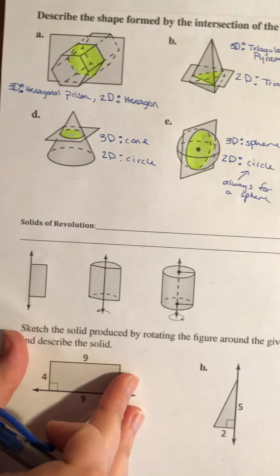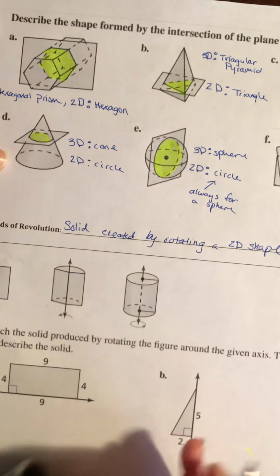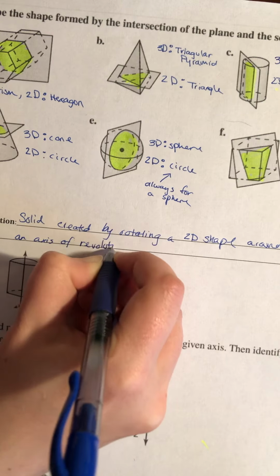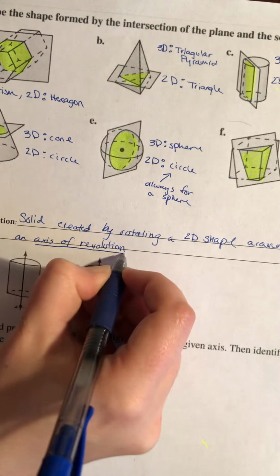So a solid of revolution is a solid created by rotating a two-dimensional shape around an axis of revolution. And that axis of revolution becomes the center of that 3D shape, or of that solid.